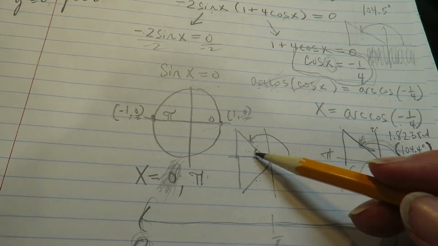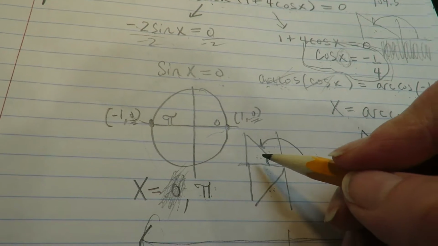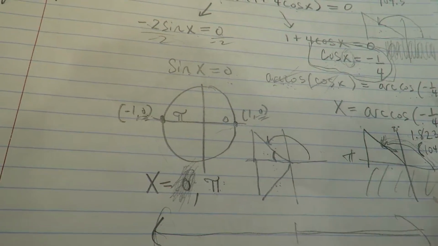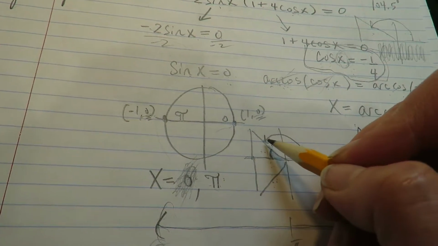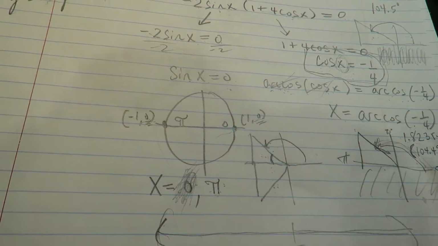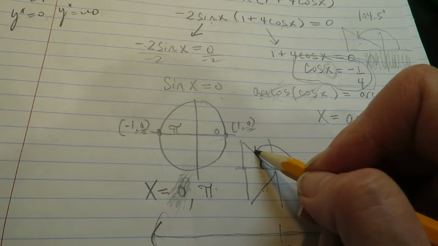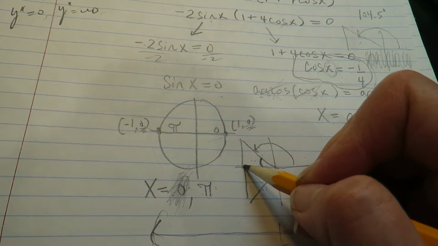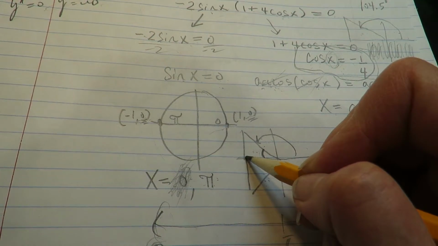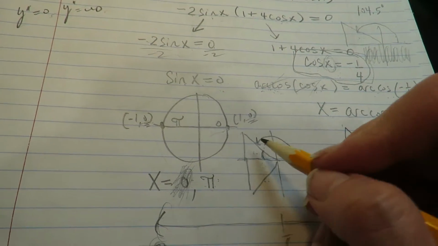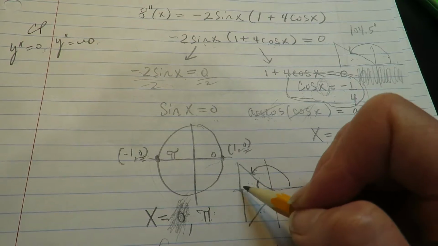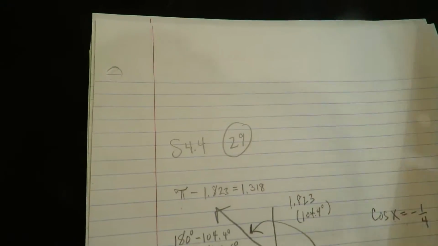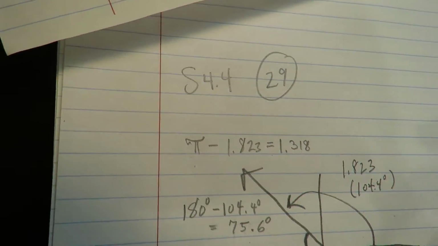So from there, what we need to do is find the reference angle. And how you find the reference angle is that it's the difference from here to here. So if you're in degrees, it's the difference between 104.4 and 180 degrees. Okay? If you're in radians, it's the difference between the 1.8 and the pi. So I wrote it out for you guys.